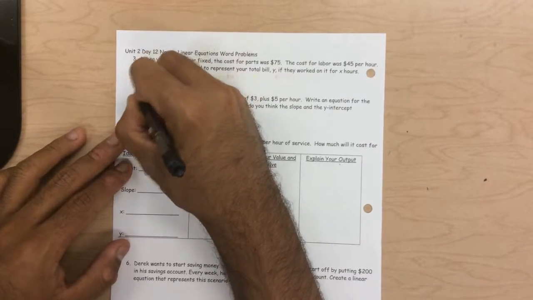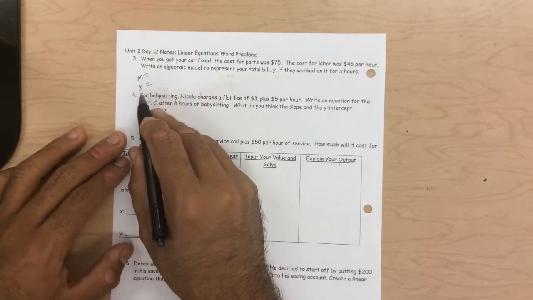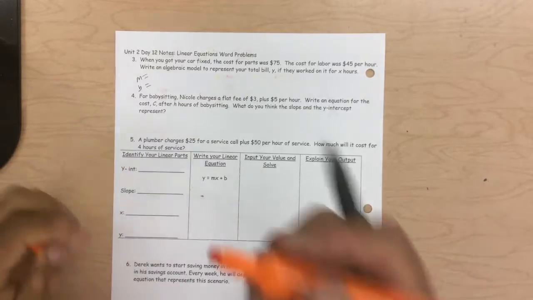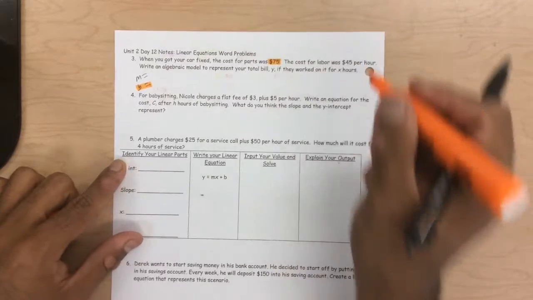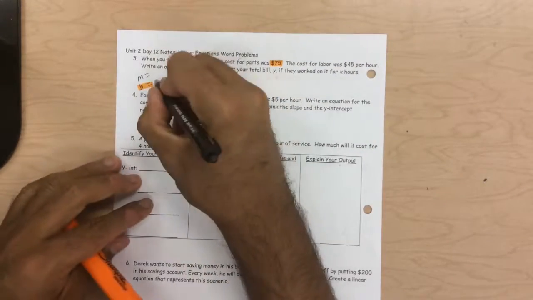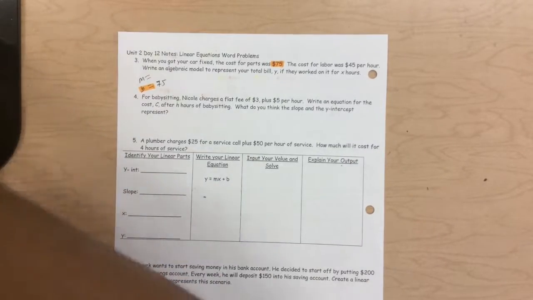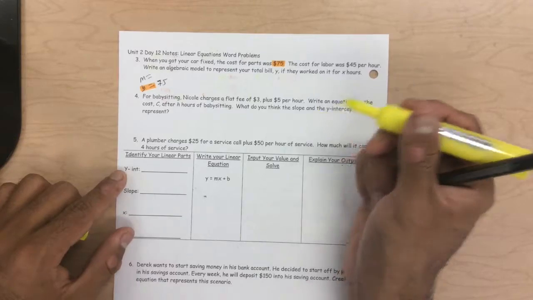Well, first thing you need to identify is your M and your B. Your B is your y-intercept. So what was the starting point of this fix? Your starting point was $75 because that's what you begin with. Before they could even fix your car, you needed the parts. So your initial cost, or your initial starting point, was $75.